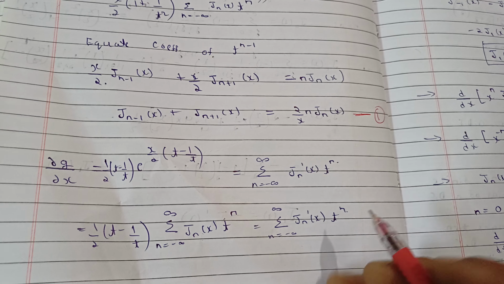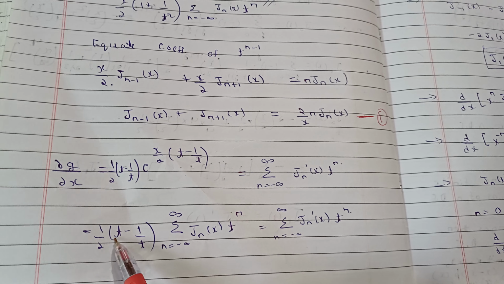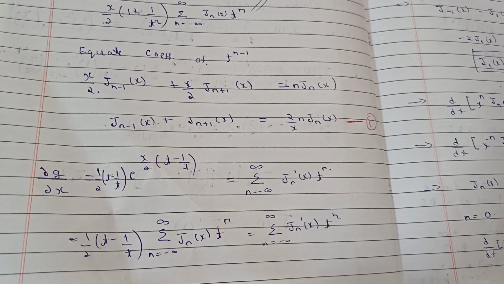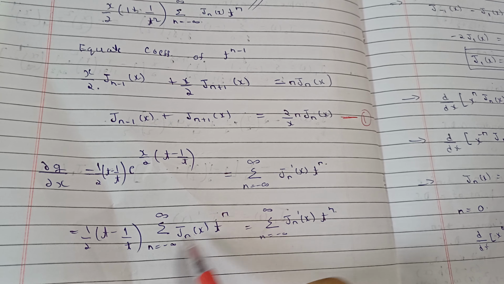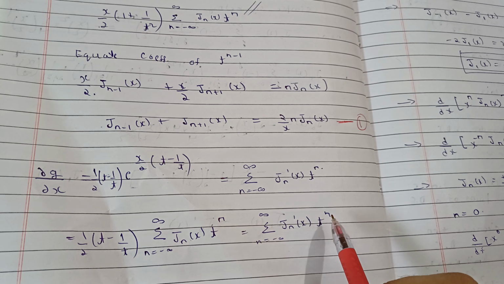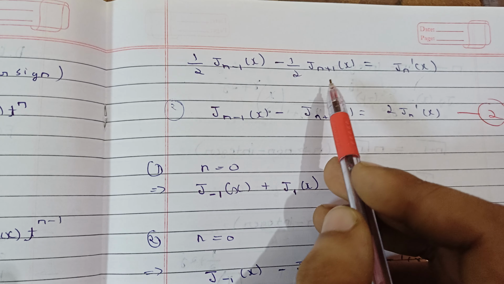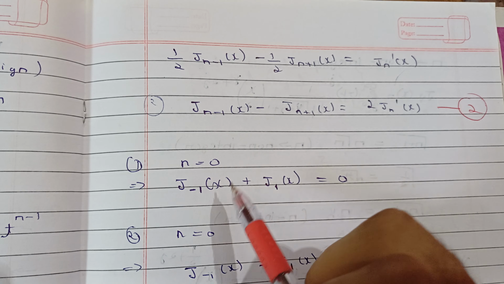Now we need to compare the coefficients of t^n. So let's compare. First it will be t^(n+1) here, so in place of it, we need to write n equal to n minus 1. So first term will be J_(n-1), and second will be 1/t times t^n. It will give you t^(n-1). So how you get t^n? So put in place of n plus 1. So it will be J_(n+1). So we'll get 1/2 J_(n-1)(x) minus 1/2 J_(n+1)(x) equal to J_n'(x), after comparing the t^n coefficients.